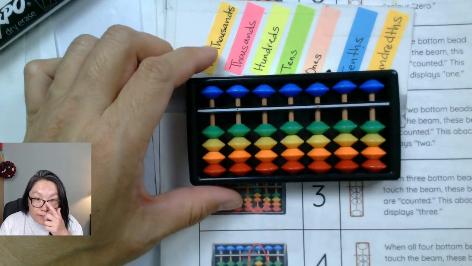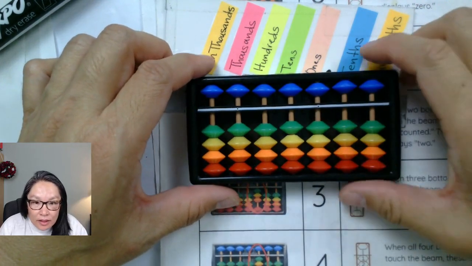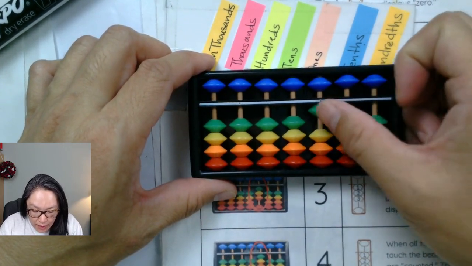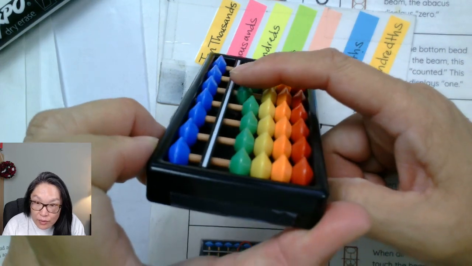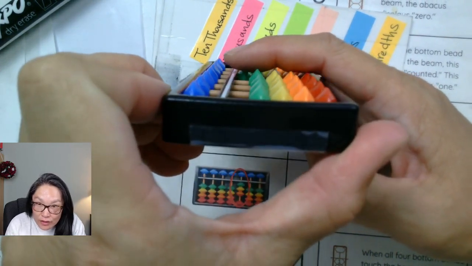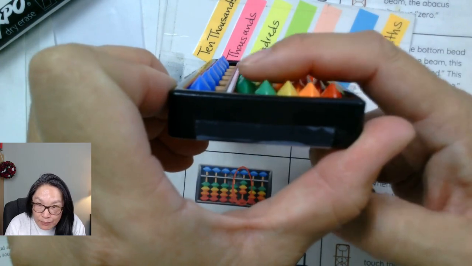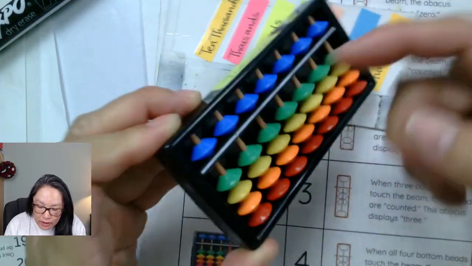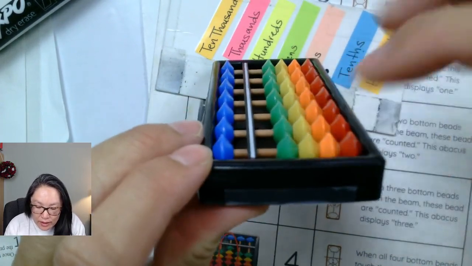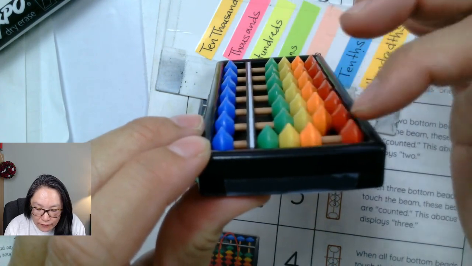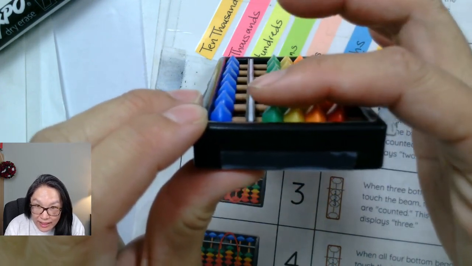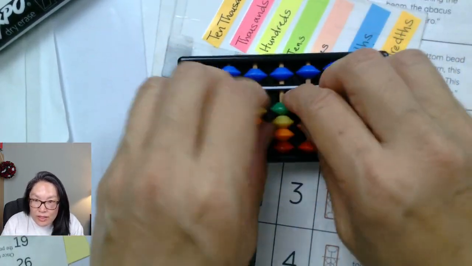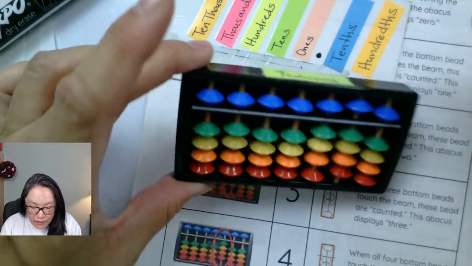When we're moving the beads, we want to be at the edge of the bead, right? So no matter how big and pudgy your fingers are, you should still be able to move the beads just like that. So when I do 1, it'll be 1, 2, 3, 4. Notice that my fingers are at the edge of the beads. So when I do 5, it looks like that. We're not going to be aggressive when we use the beads. We're just going to be very gentle.